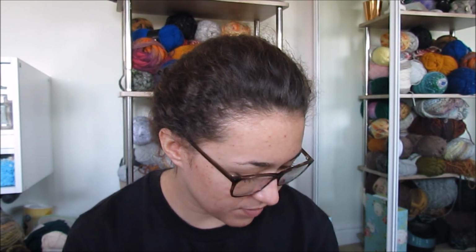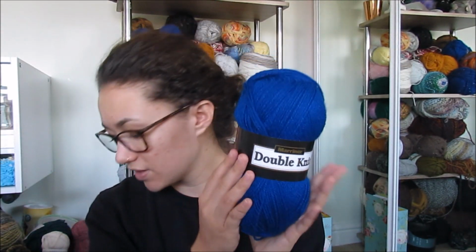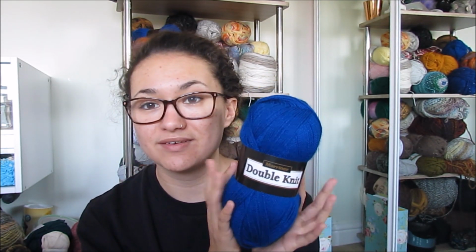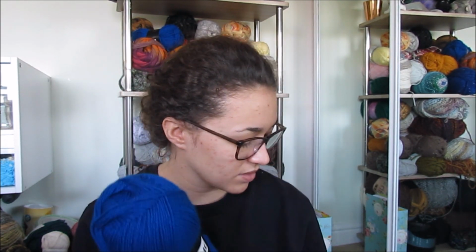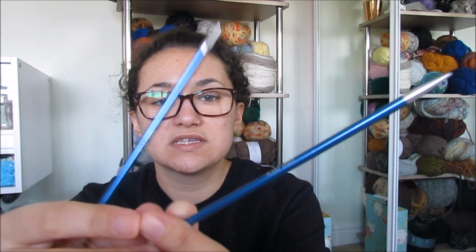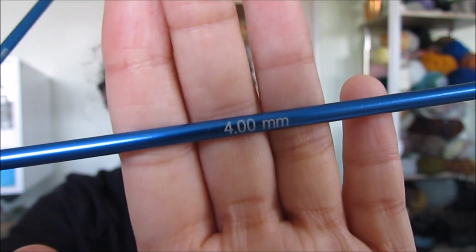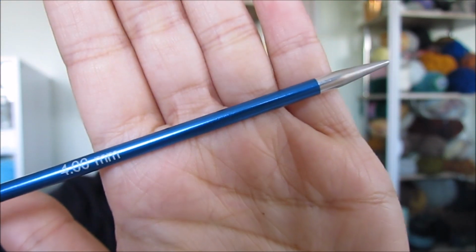So today I'll be working on the hat for the baby to get to the person tomorrow, and the knitting needles I'm using are 4mm, and again these are Knit Pro, so they're really pretty.